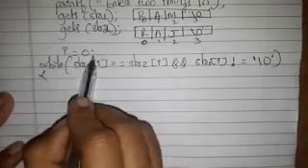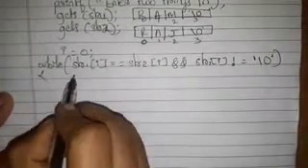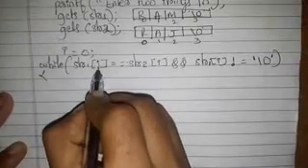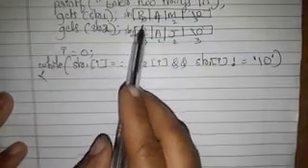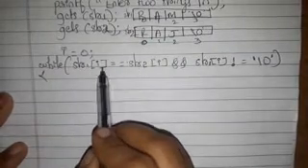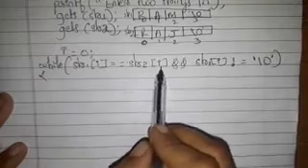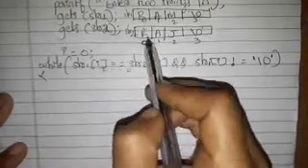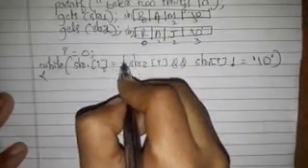i is equal to 0. str1 of i: what is the present value of i? 0. str1 of 0. This is str1 and this is str2. What is str1 of 0? It is R. str1 of 0 is equal to str2 of 0, that is R is equal to R because both are R. True or false? Obviously it evaluates to true.